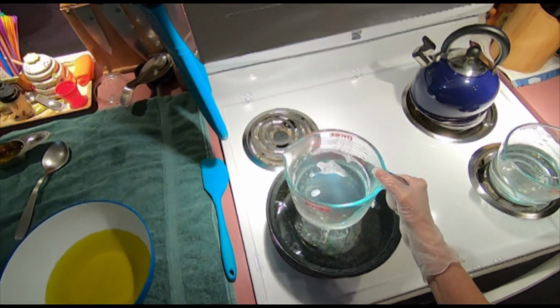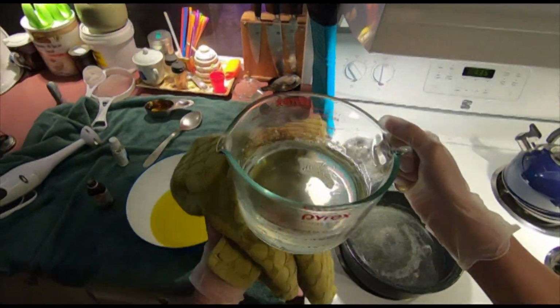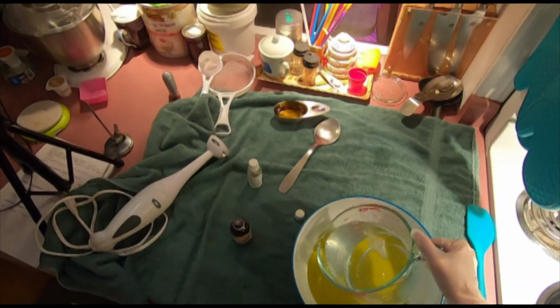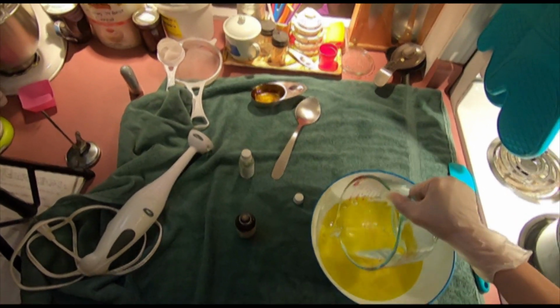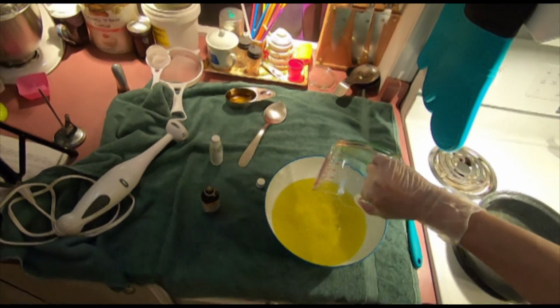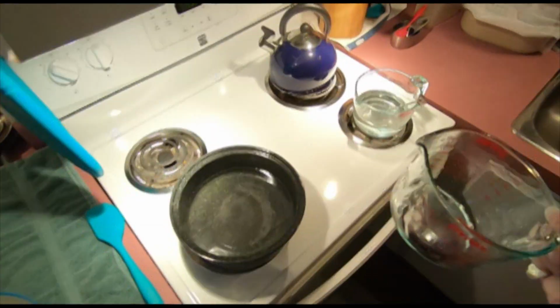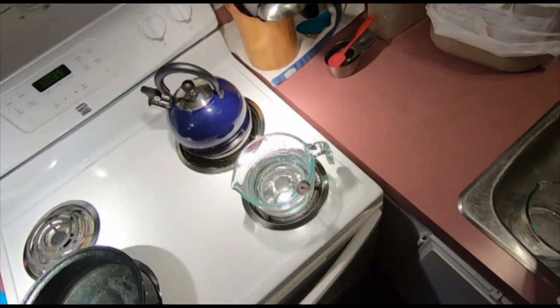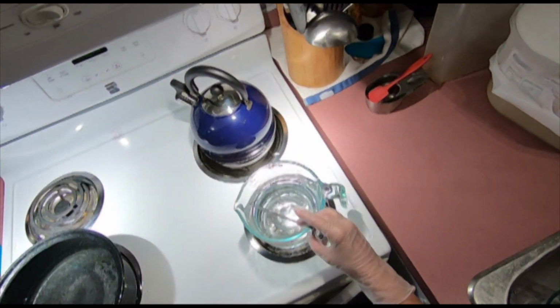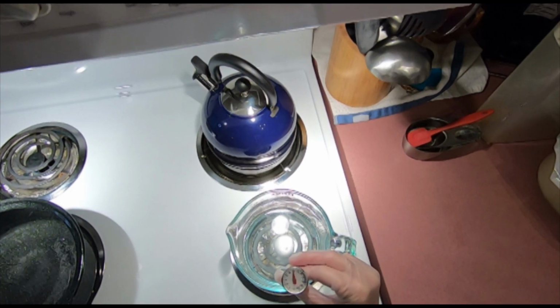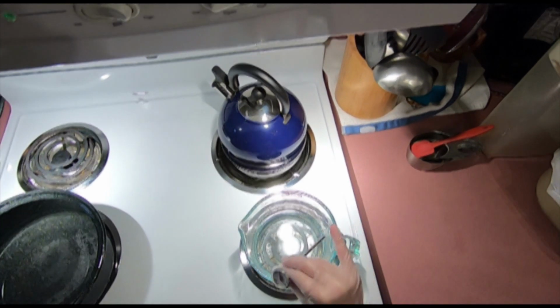Okay, my coconut oil has all melted. It's nice and warm, so I'm going to pour it in here with my olive oil and my canola oil. Put that in the sink. And then my mix here, if you can see that, has come to 100 degrees.